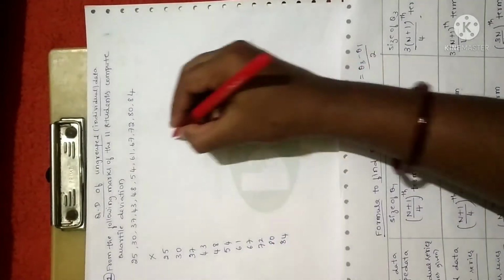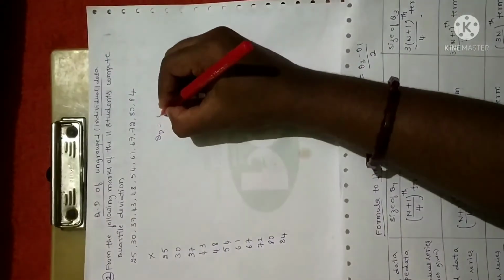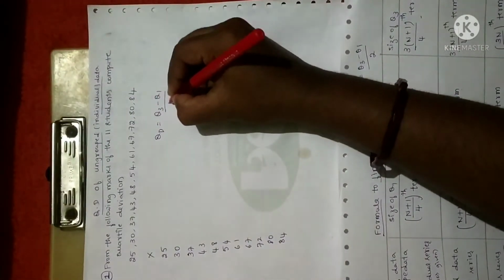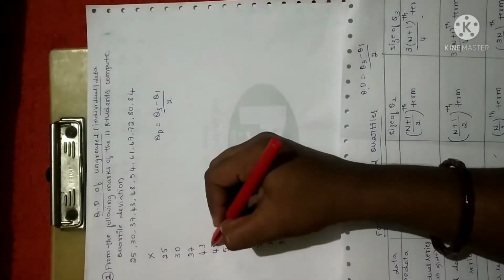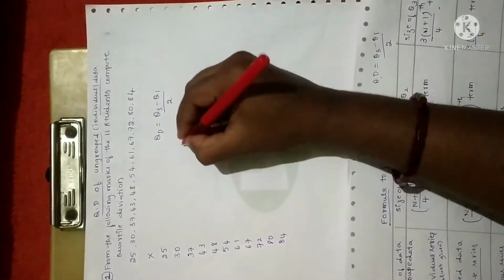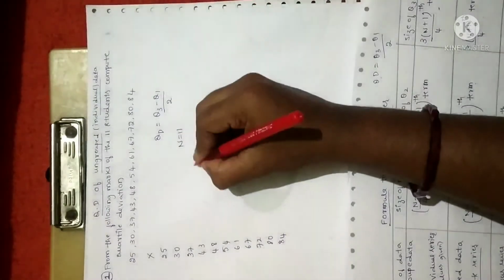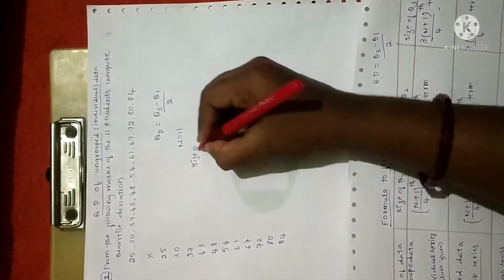Now we need to find the quartile deviation. First you write down the formula: Q3 minus Q1 divided by 2. Now let us count the number of data given: 1, 2, 3, 4, 5, 6, 7, 8, 9, 10, 11. So n is equal to 11. Now we need to find the size of Q1. Look at the formula list.